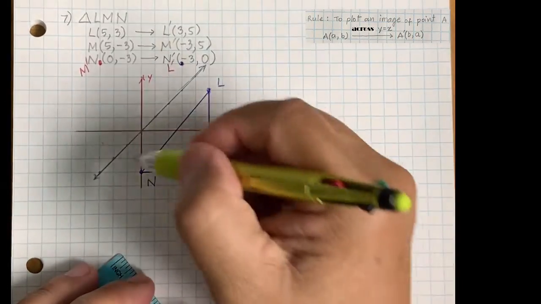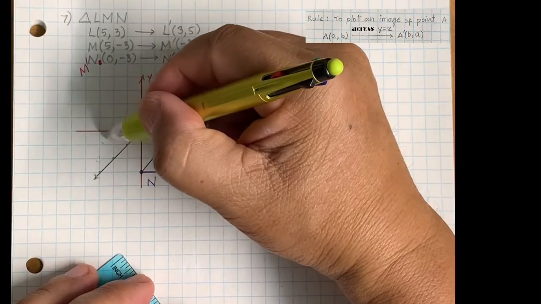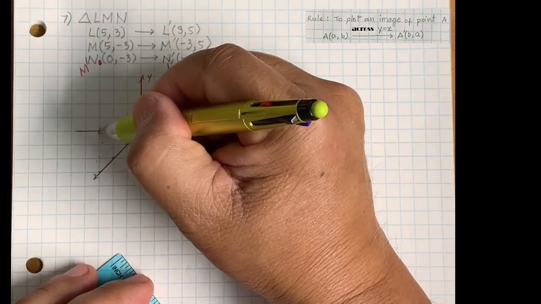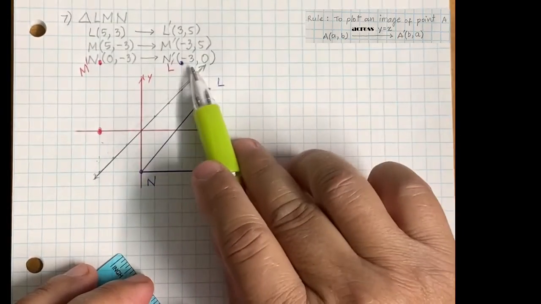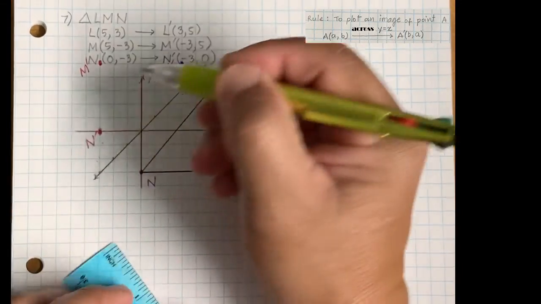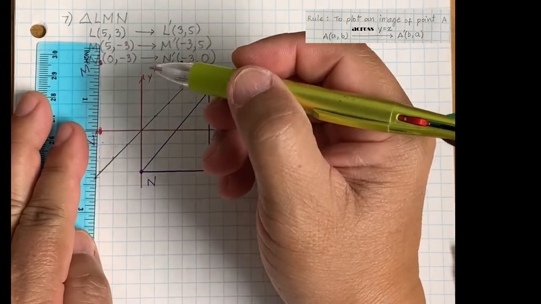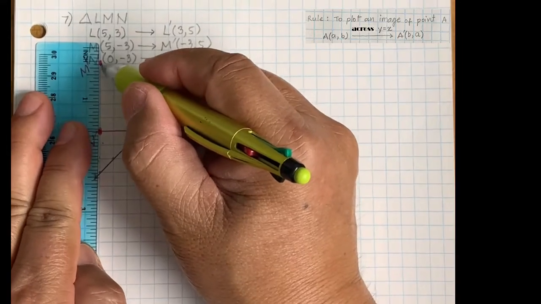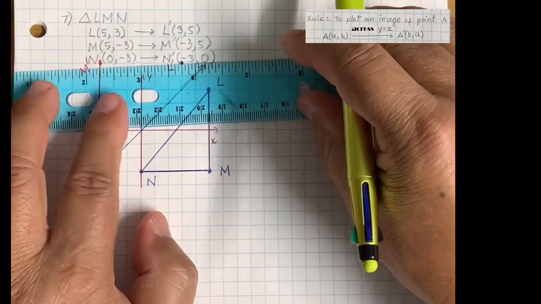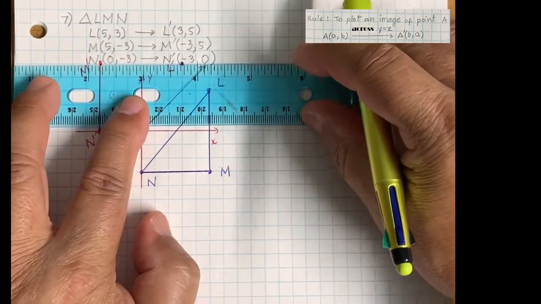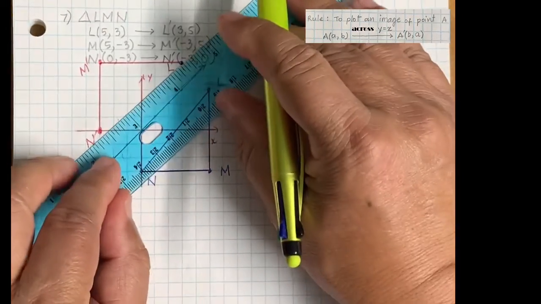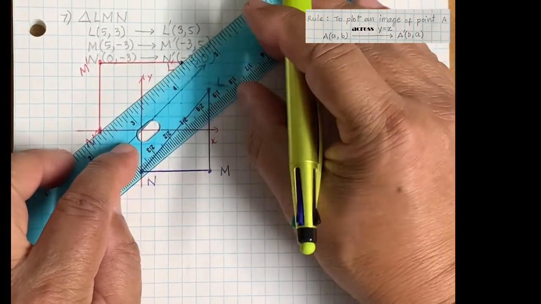And for this one, if I draw a perpendicular line, it's going to be right here. You can use negative 3 and 0, see? And then we just draw the triangle. And that is it. After we finish sketching this right triangle up here, we are done.